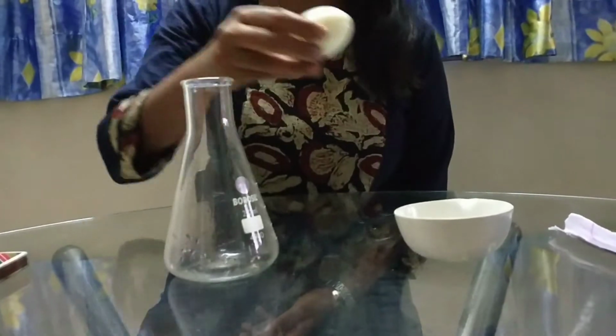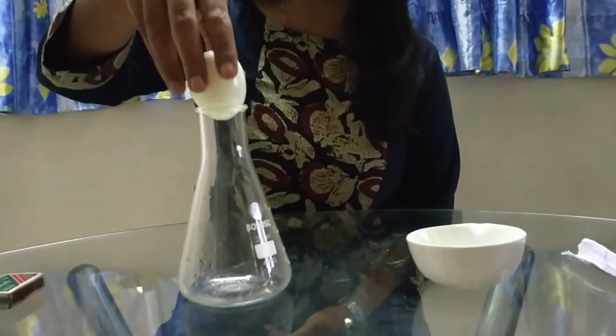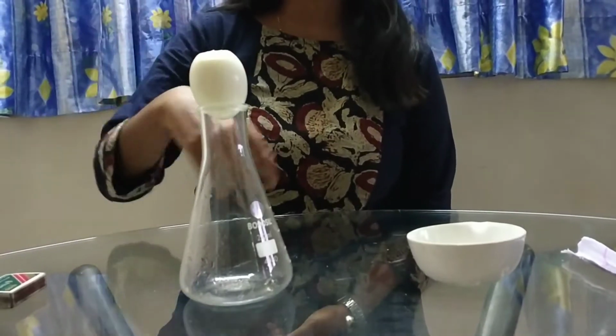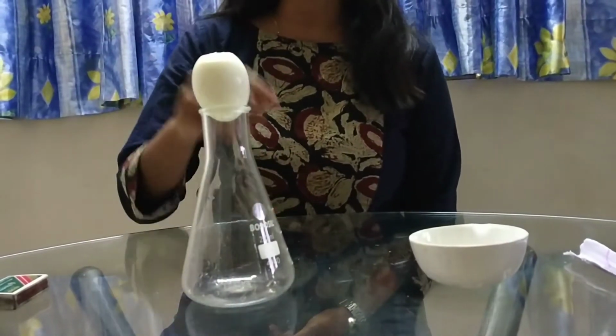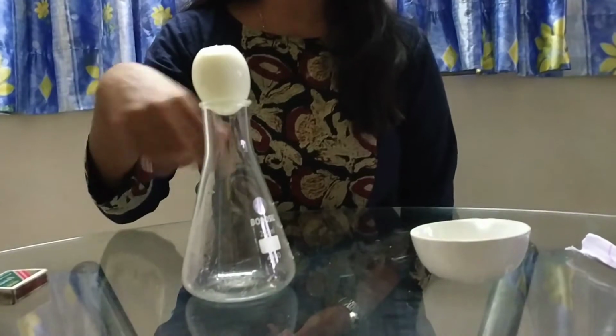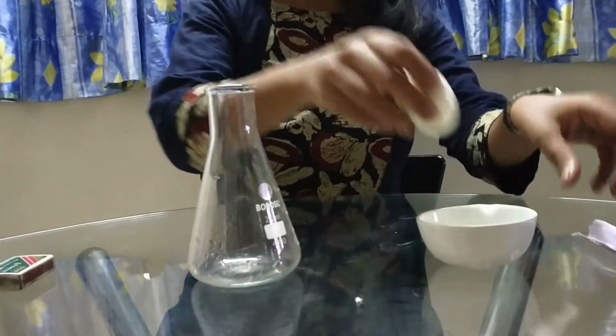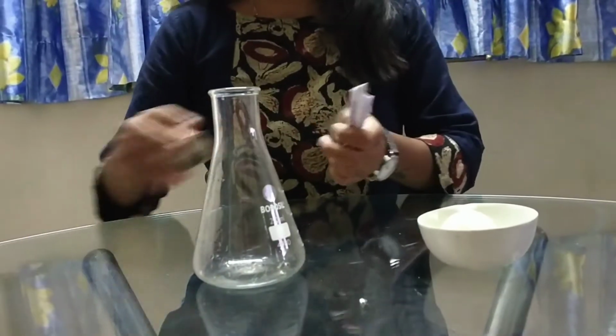Now let us try to put this egg in the glass bottle. Is it going inside the bottle? No. So now what we are going to do is burn some paper and put it inside this and see whether the egg goes inside the bottle or not. So now take some pieces of paper and burn it.